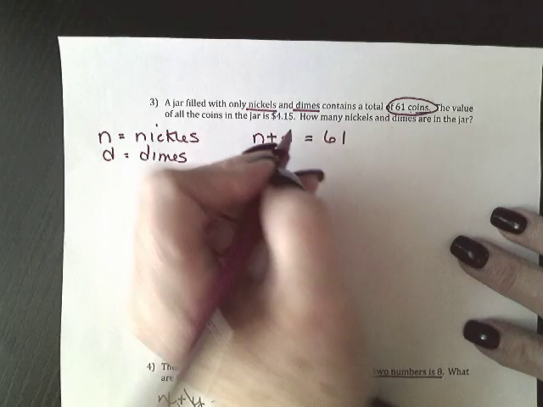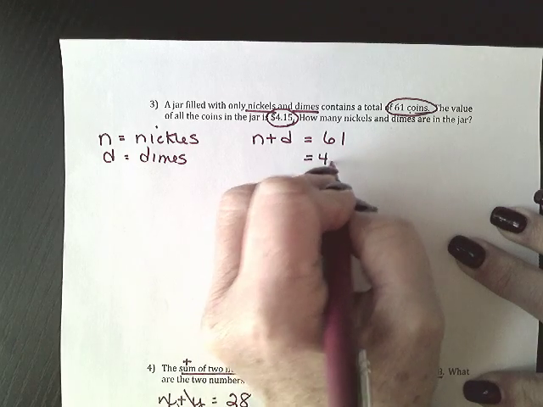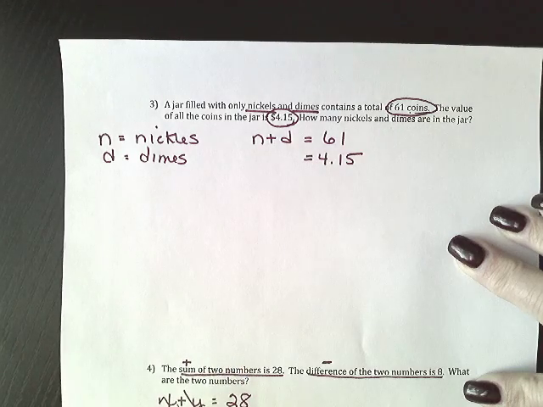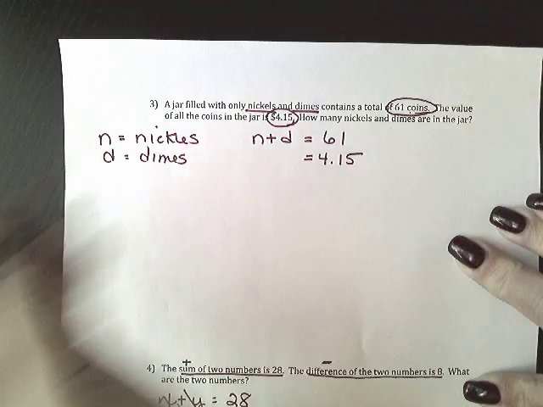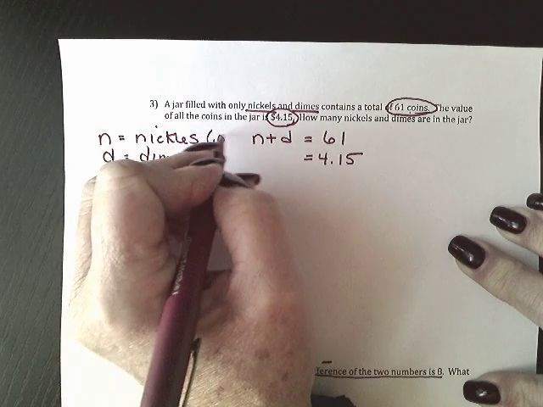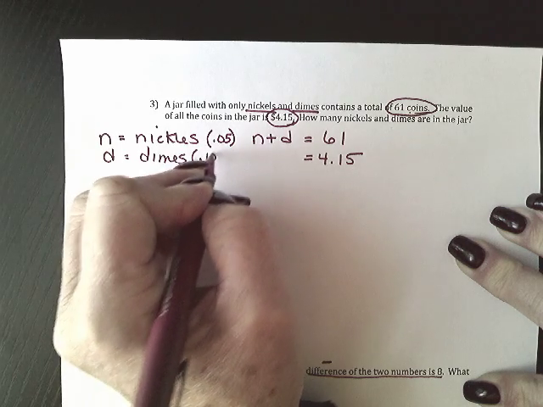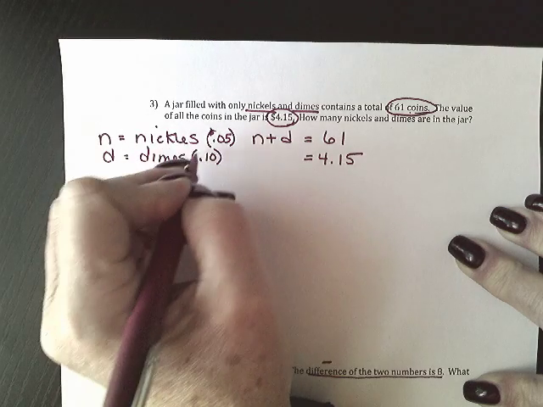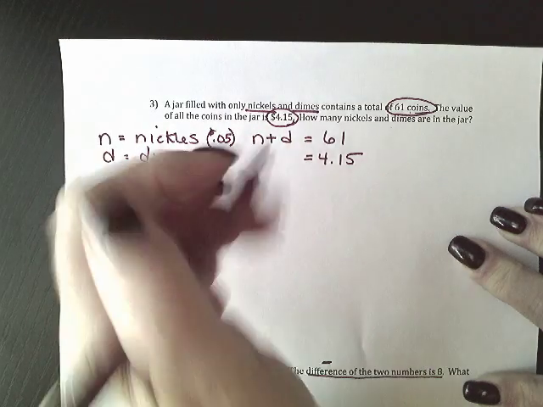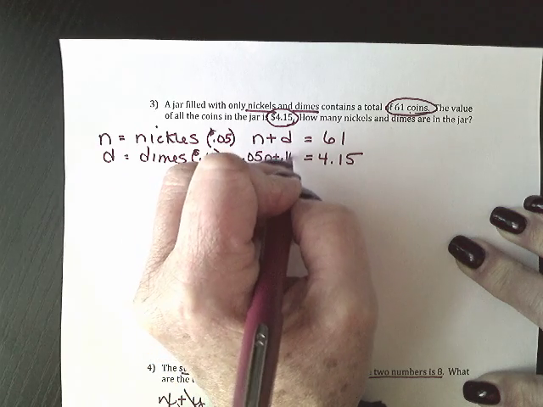Now the second one is telling us how much money those coins are worth. So they are worth $4.15. So if we're talking the value of them, then we need to put the value of those nickels in. How much is a nickel worth? 5 cents. How much is a dime worth? 10 cents. So because they are worth this in money, then we have to put that in with our money equation. So we would have 0.05 N plus 0.10 D.